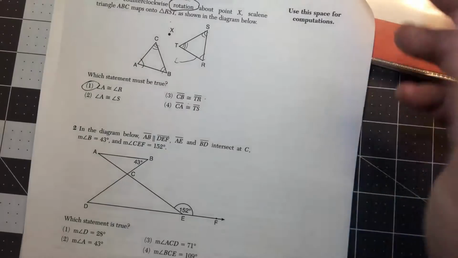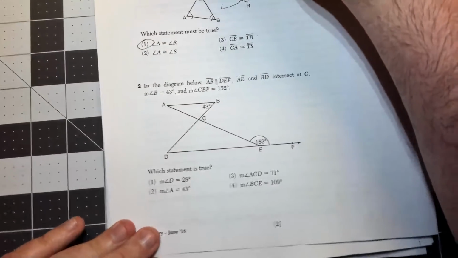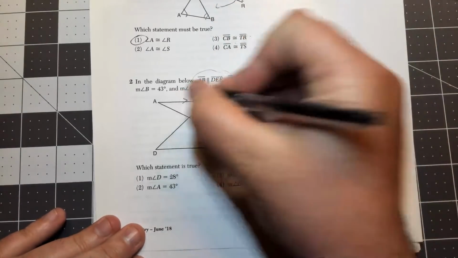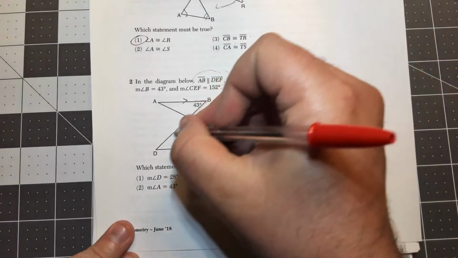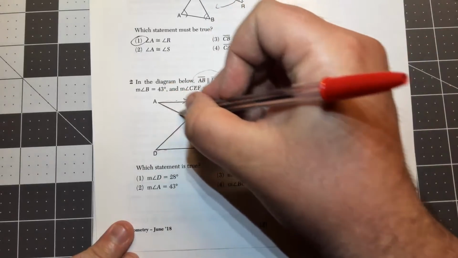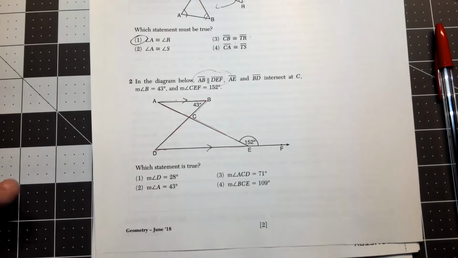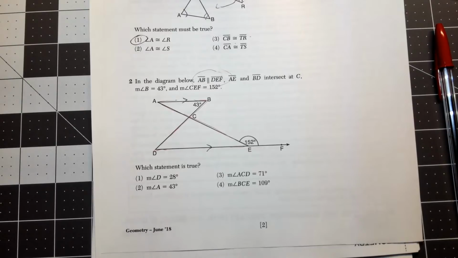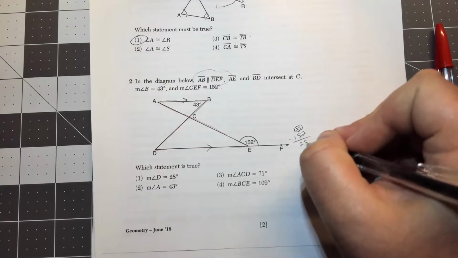Number 2, all right, in the diagram below, everything's marked for us. We got 43, we got 152, we got parallel lines AB and DEF, and remember, when you got parallel lines, we're looking for our favorite letter. Look for that Z for those alternate interior angles. And then what other angles can you tell me the measure of, right? So if this is 152, for you guys, we're just going to do 180 minus 152, which should be 28.